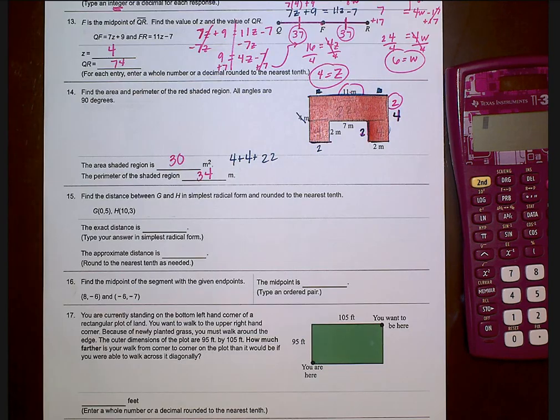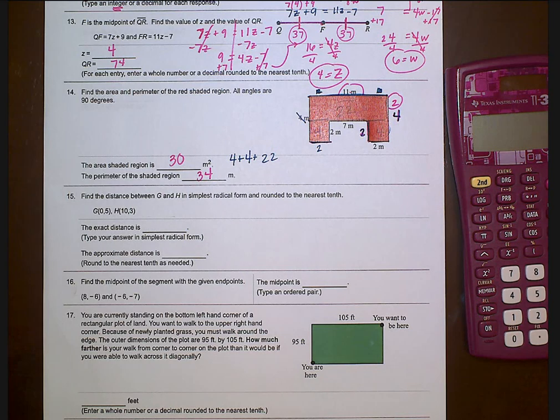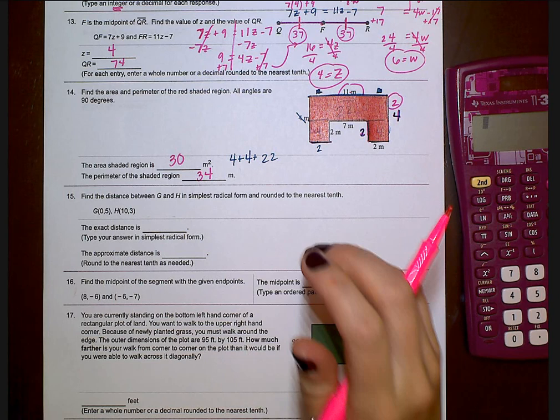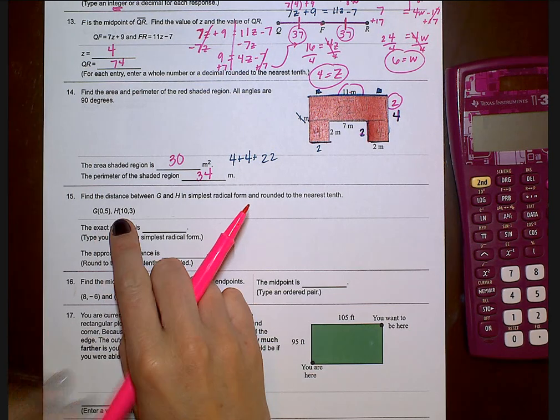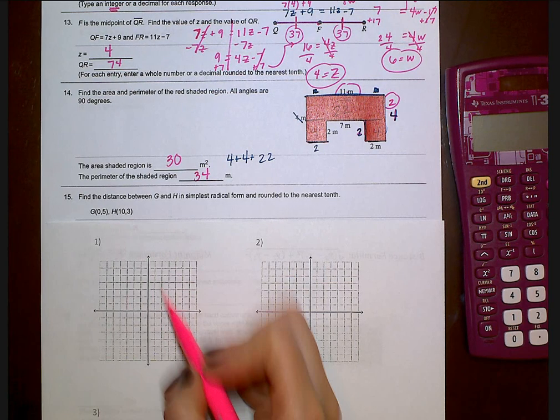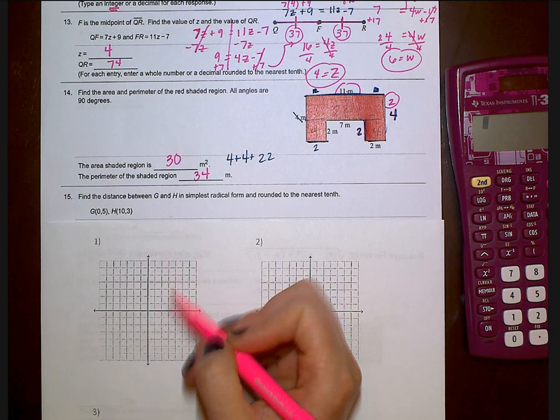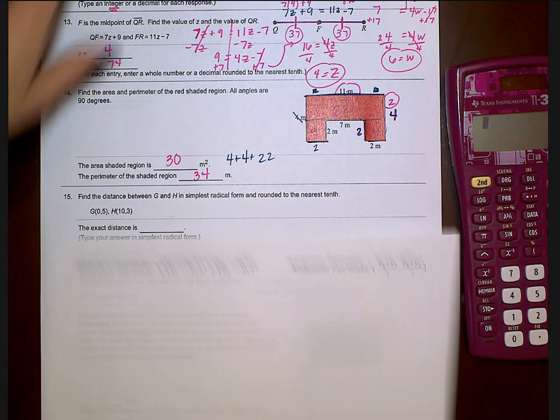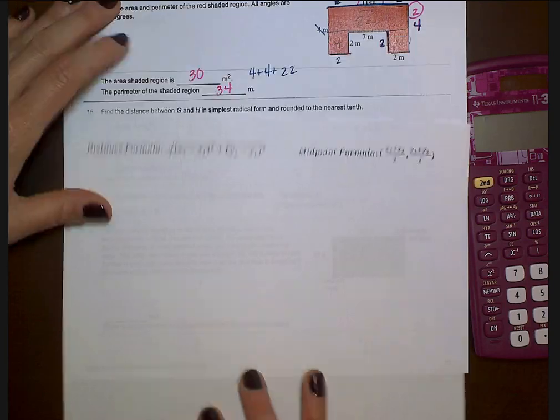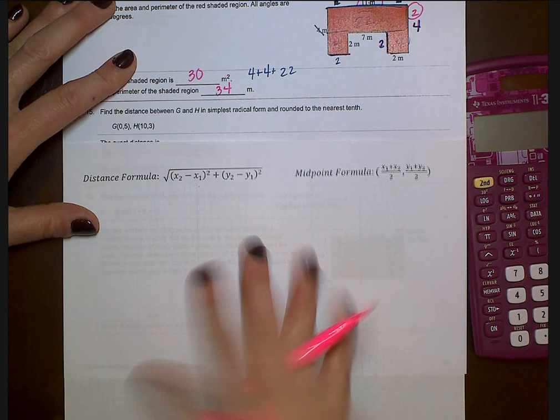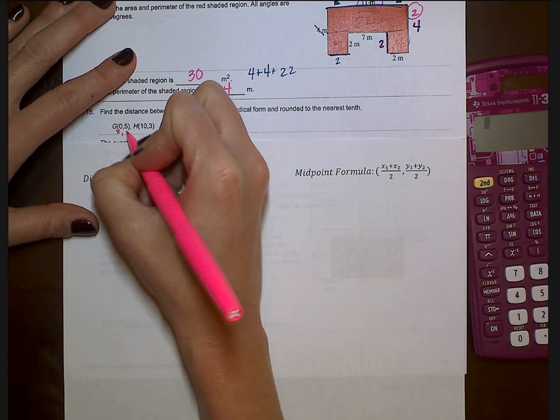All right, number 15, find the distance between these 2 points in simplest radical form and rounded to the nearest tenth. Okay, I don't need my graph paper. You could use your graph paper that I gave you and plot the points. You could plot the points and do Pythagorean theorem. I'm going to show you how to use the formula if you feel like you're still struggling with that. So what I'm going to do is label the points: x1, y1, x2, y2.